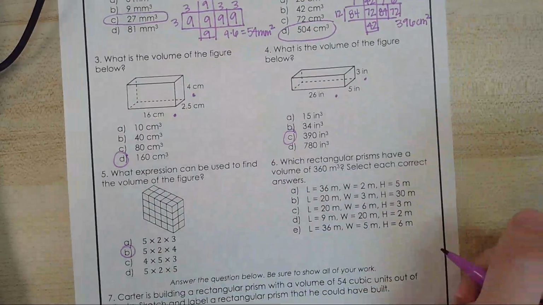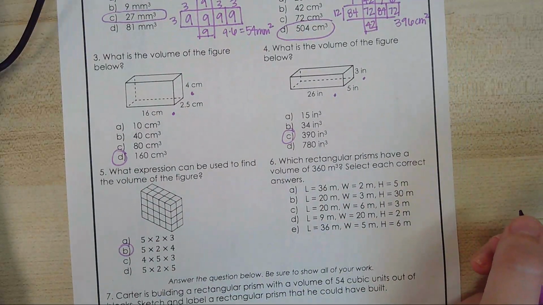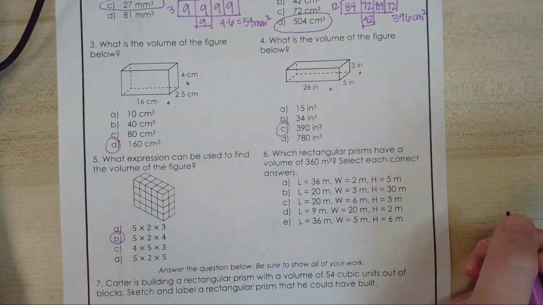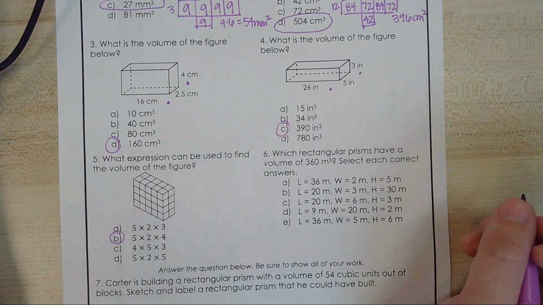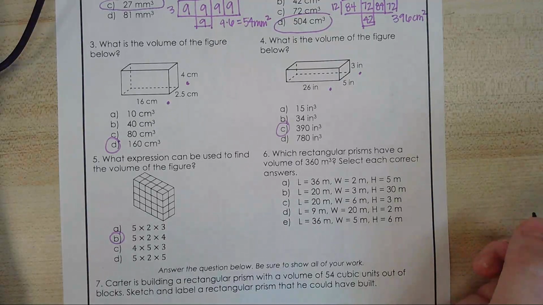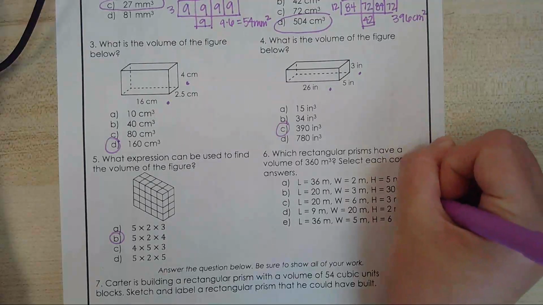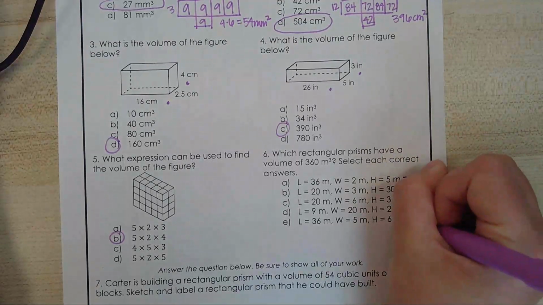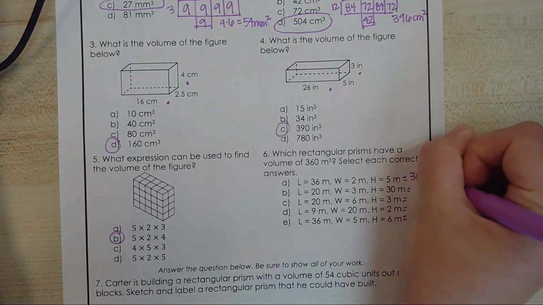Okay, and then looking at 6, which rectangular prisms have a volume of 360 meters cubed? Select each answer. So you would have had to work out each one of them. And A equals 360 meters cubed.